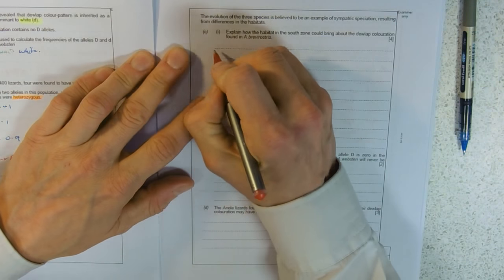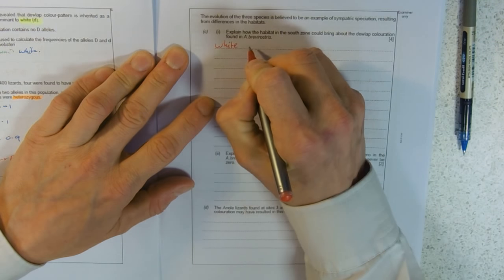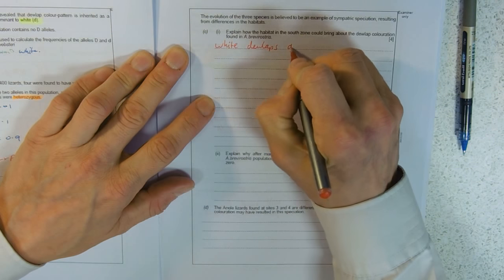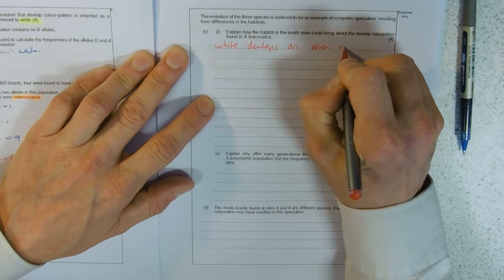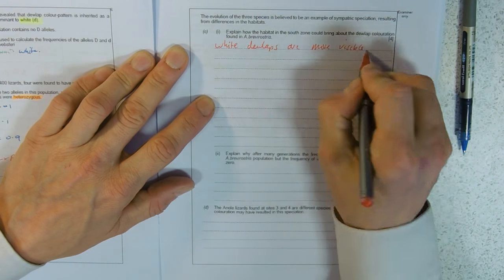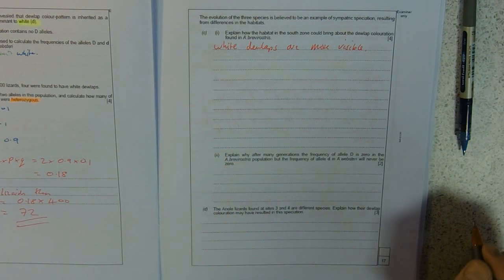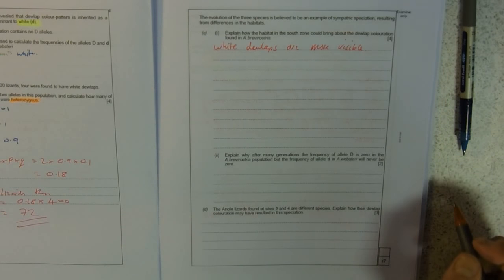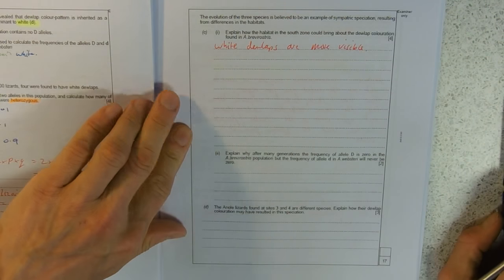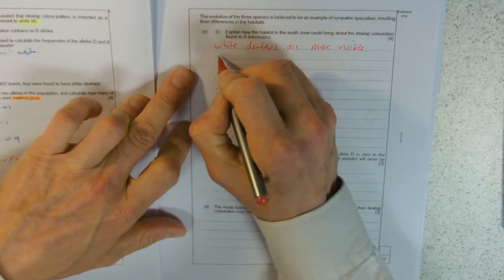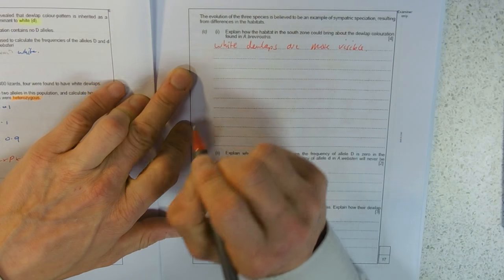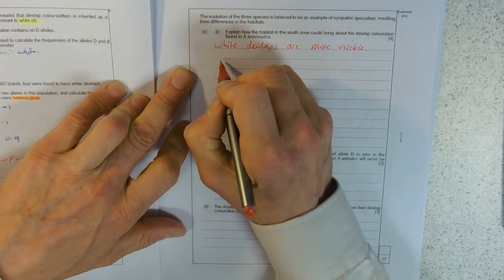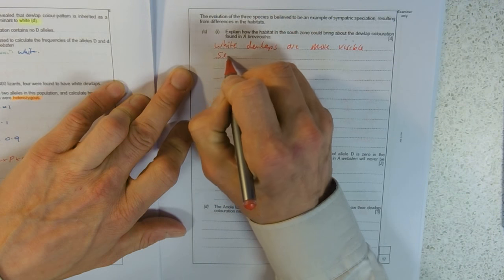So our white dewlaps are more visible. It's very tempting to think, oh, they must be camouflaged if we're talking about colours, but here it's the other way around. They're better if they're whiter. And as ever, if I'm going to talk about natural selection or how things come about, I'm going to talk about it being an advantage or a selective advantage.